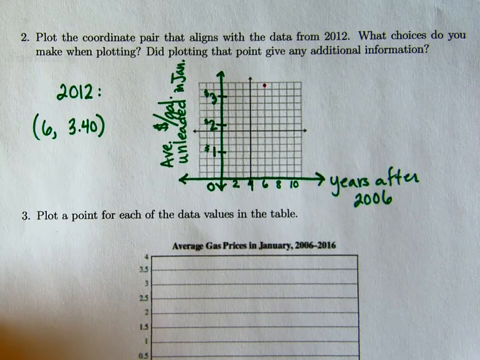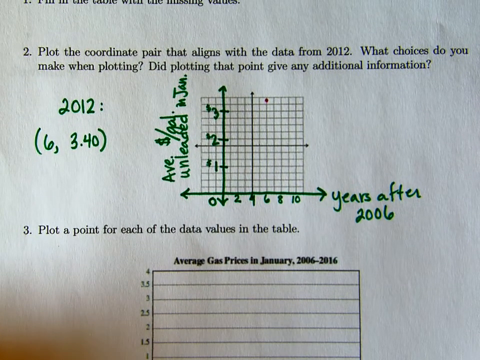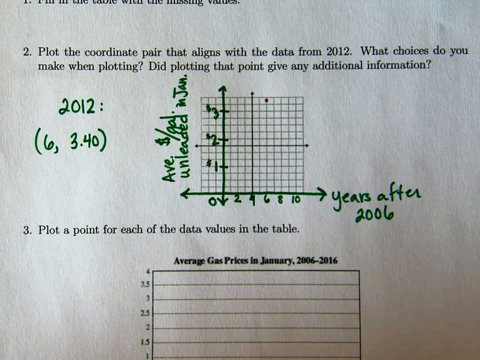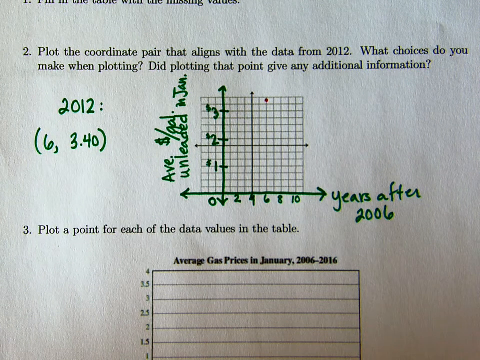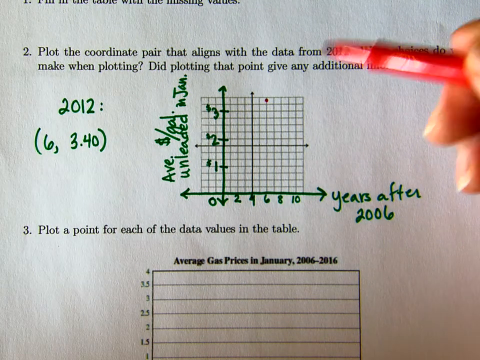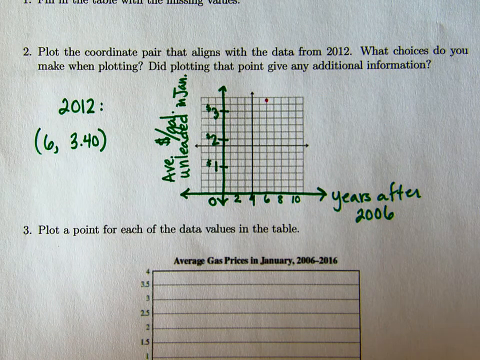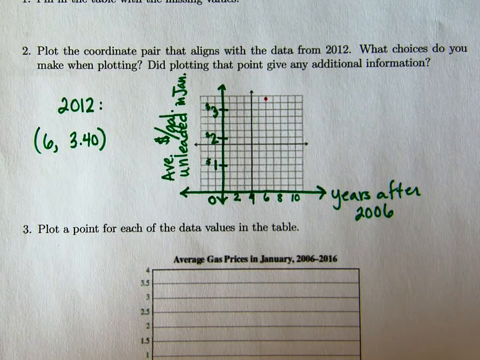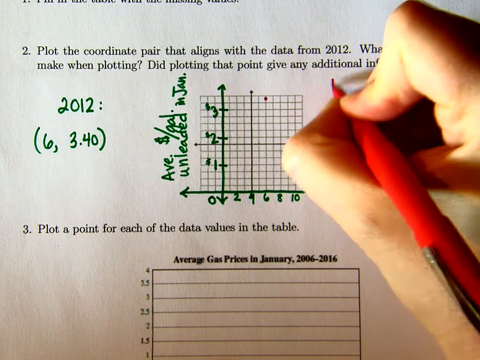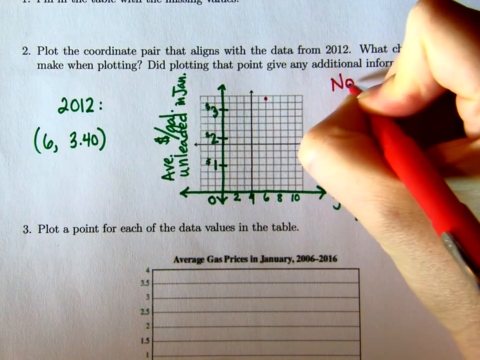It says, did plotting that point give any additional information? No, I don't think so. I mean, it's right there. It's just one data point, so no, I don't really feel like, no.